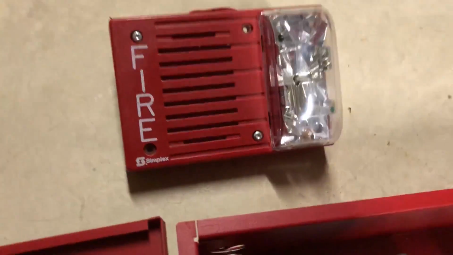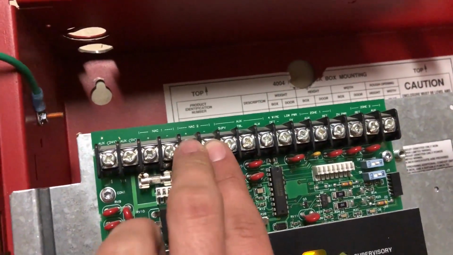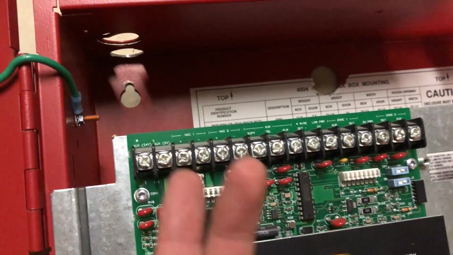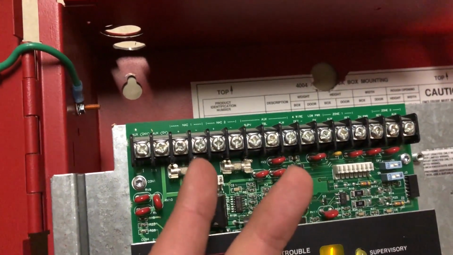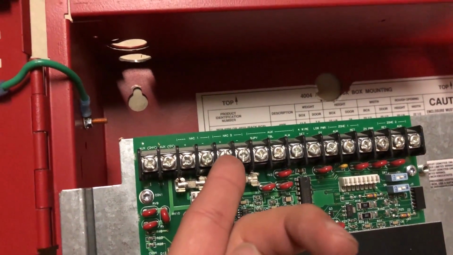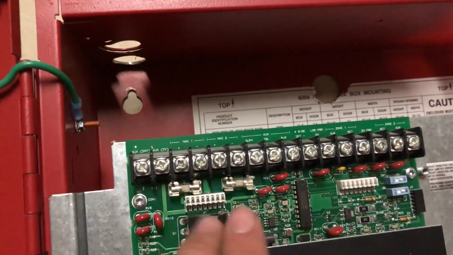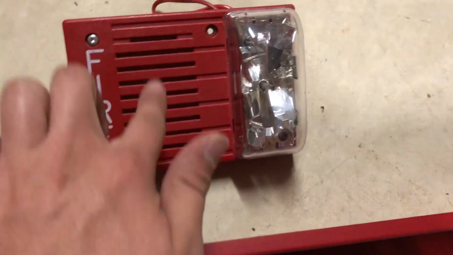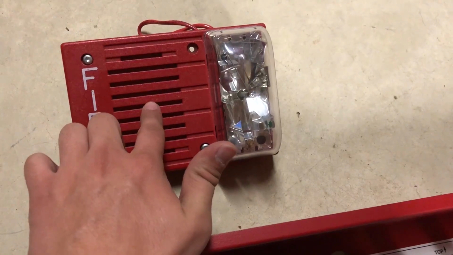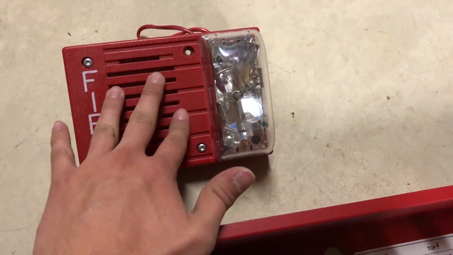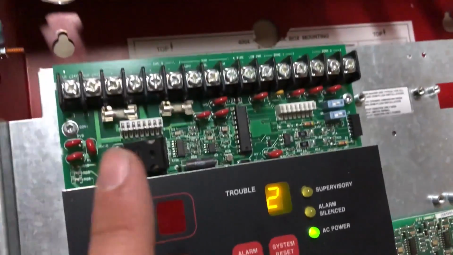That's easy enough. And so basically, the power here, on this panel in particular, it's doing a full reversal of the direction of current. So right now our positive is actually negative and our negative is actually positive, and that's how it supervises the circuit with the resistor that would be somewhere at the end of the devices out here.